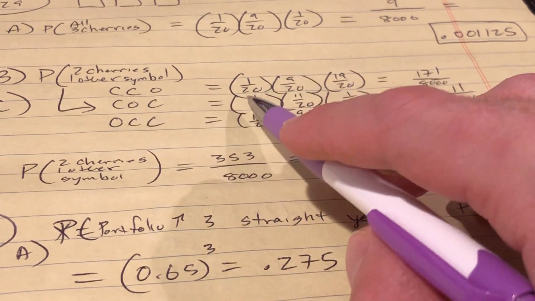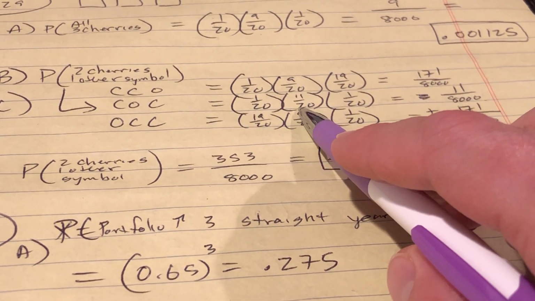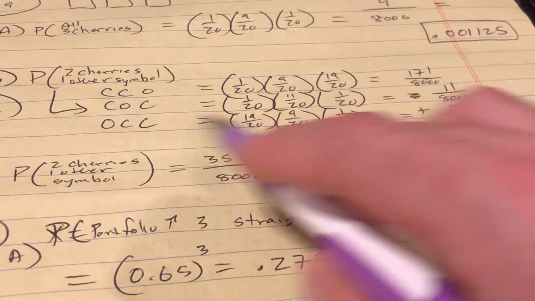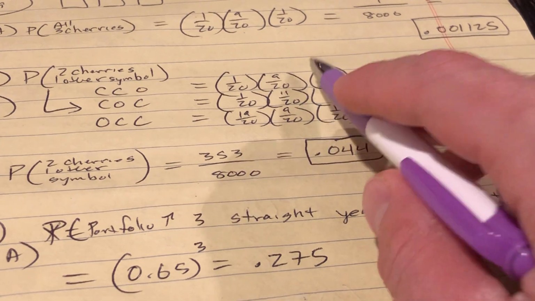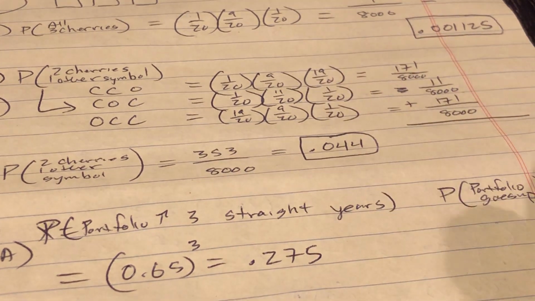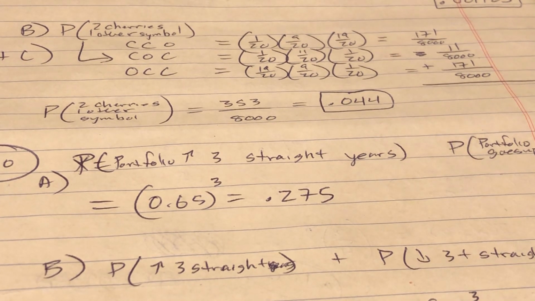You could have a cherry, cherry, other, with probability of something other than a cherry. And then you could have other, 19 out of 20, cherry, cherry. So actually you have 3 of those arrangements. Okay, and you add them up. Not a great chance, 4.4% chance of that happening.